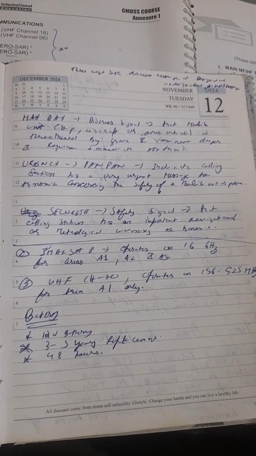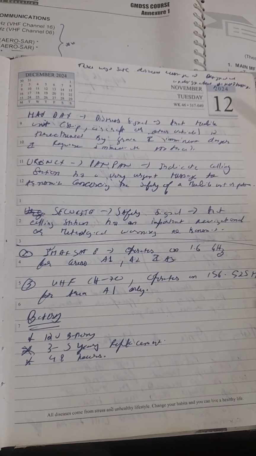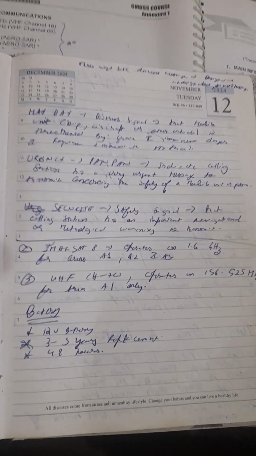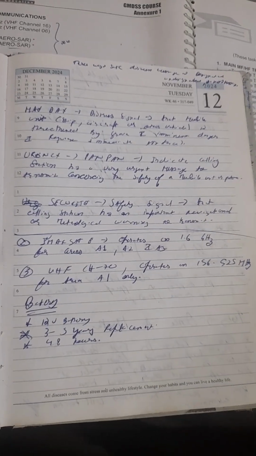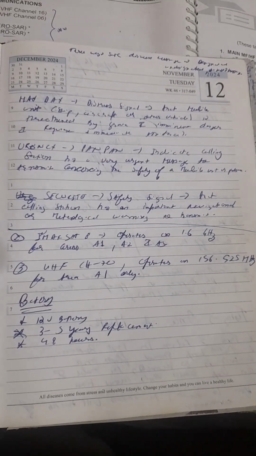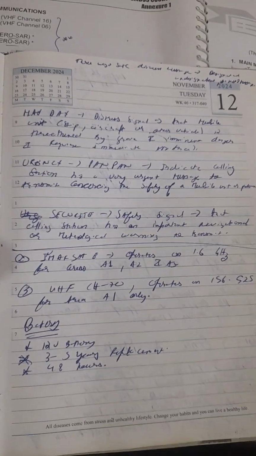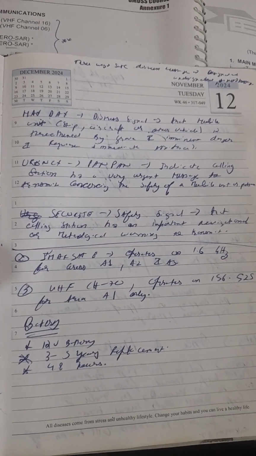The safety signal is used to indicate that the calling station has an important navigational or meteorological warning to transmit, and that is the definition for security. Like if we have seen a floating container, or a submarine cable, all of that comes under a security message. We have navigational or meteorological warnings that will be crucial for seafarers to navigate, and which are covered under security.